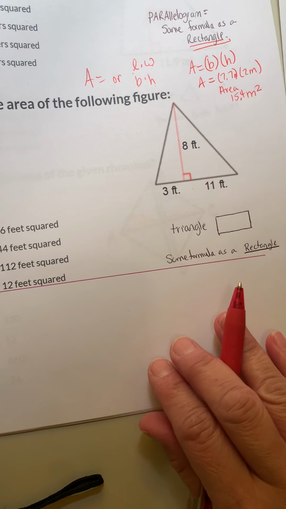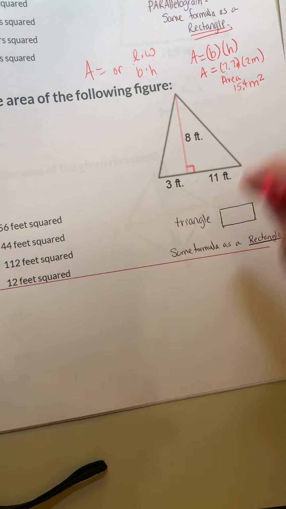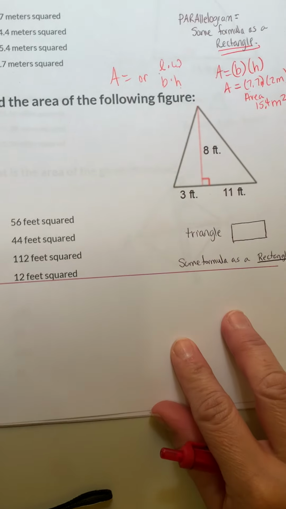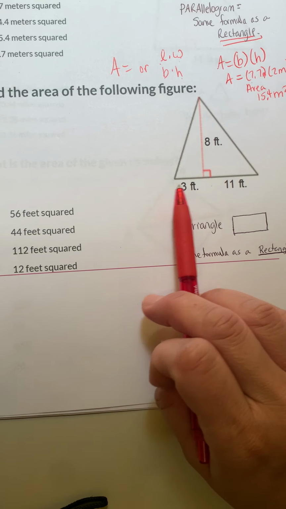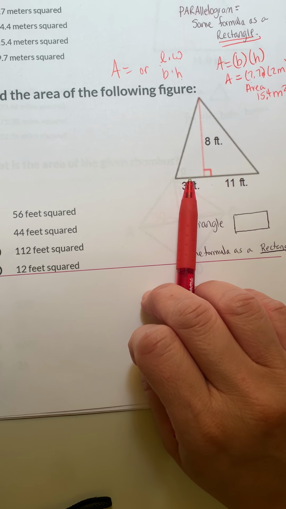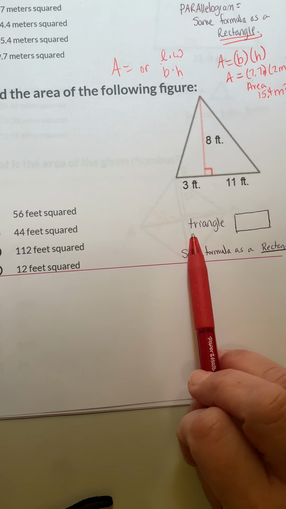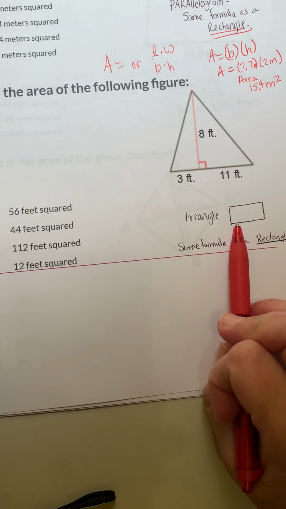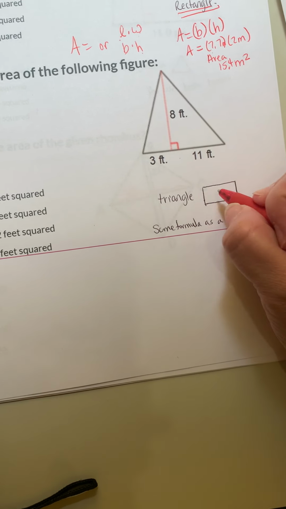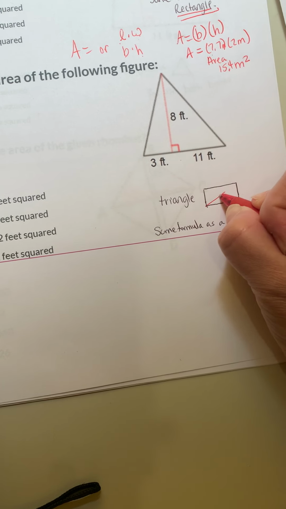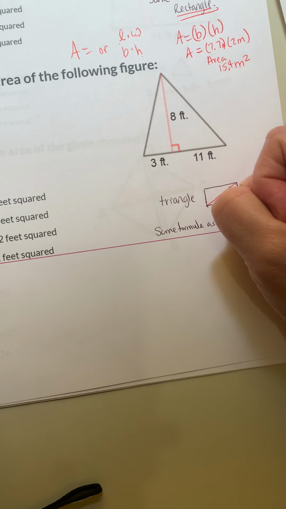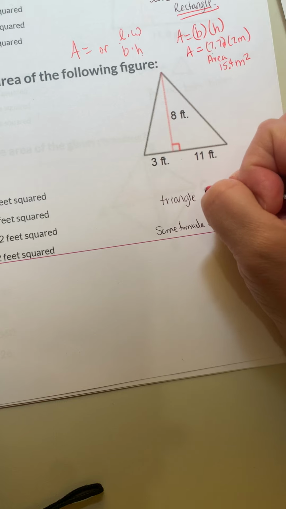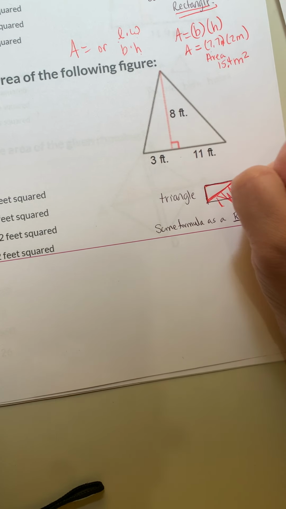Okay, number 2. Find the area of this figure. First let's see what shape it is. It's a triangle. We did this before we left for spring break. We said that a triangle is the same formula as a rectangle, except a triangle is a rectangle cut in half. So this goes away, and all that's left is half of the rectangle.